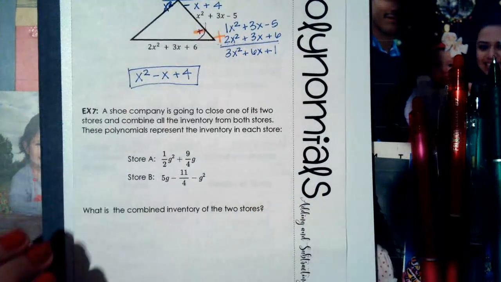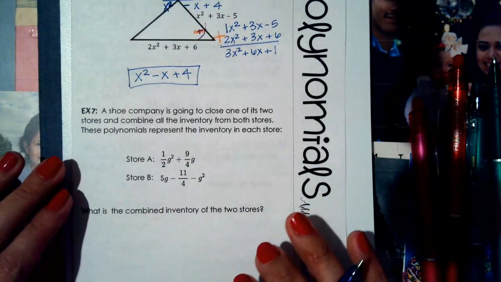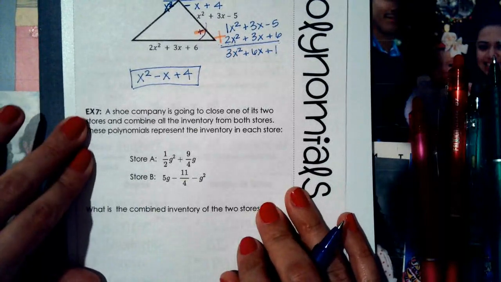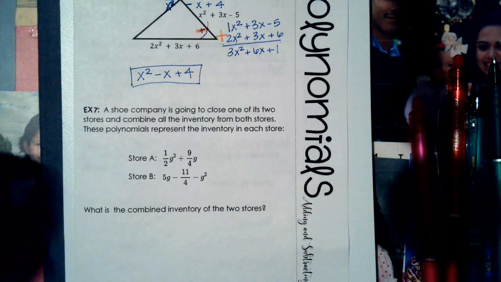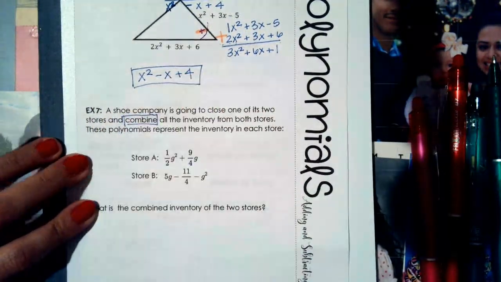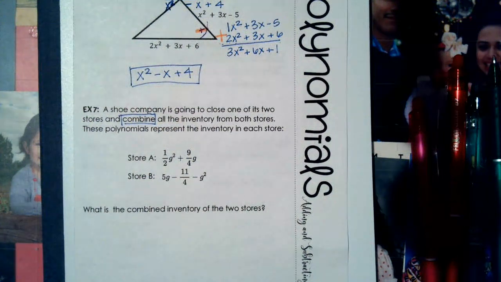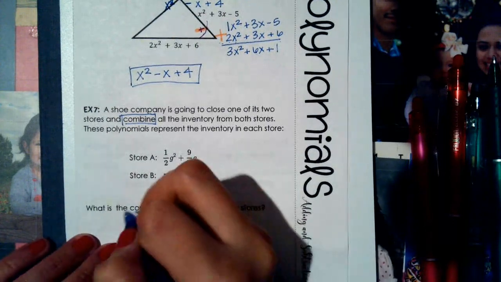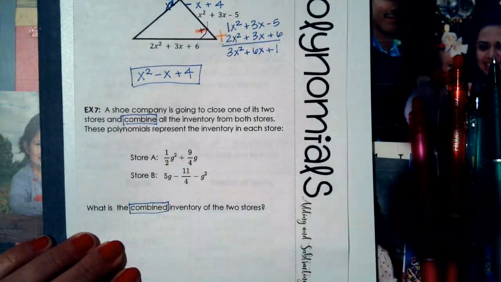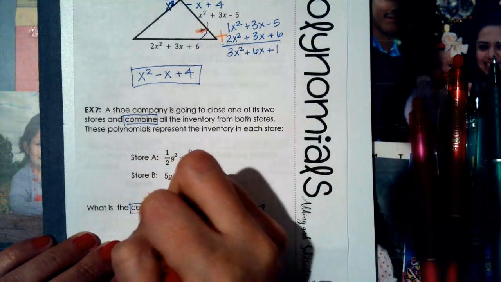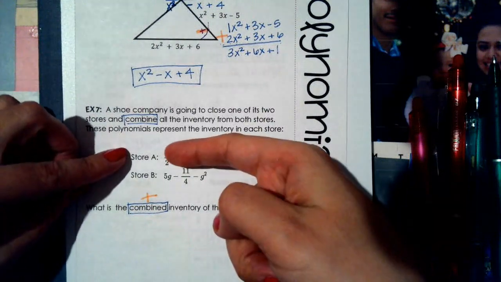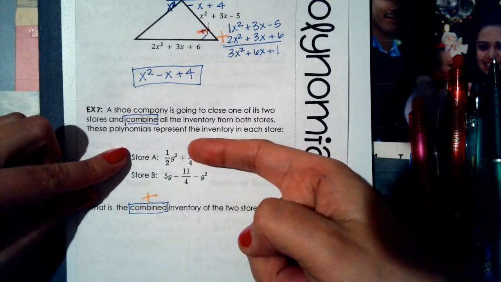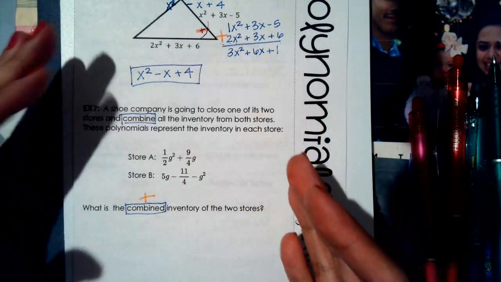And then this is a different word problem that we've seen, I want to say 2 years ago on the EOC. It says a shoe company is going to close one of its 2 stores and combine all the inventory from both stores. These polynomials represent the inventory in each store. What is the combined inventory of the 2 stores? Combined. All combined means is add. And while these are stacked, notice they are not stacked in order. We have a g squared here, but a g squared over here. We have a g here, but a g here. So I'm going to have to rewrite to where they are stacked in order.